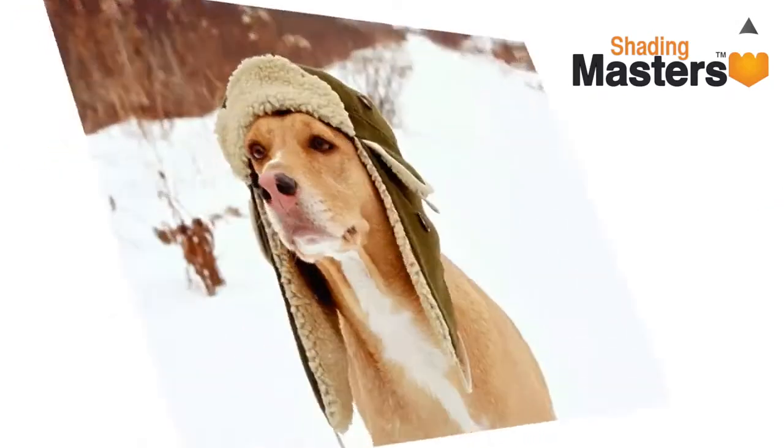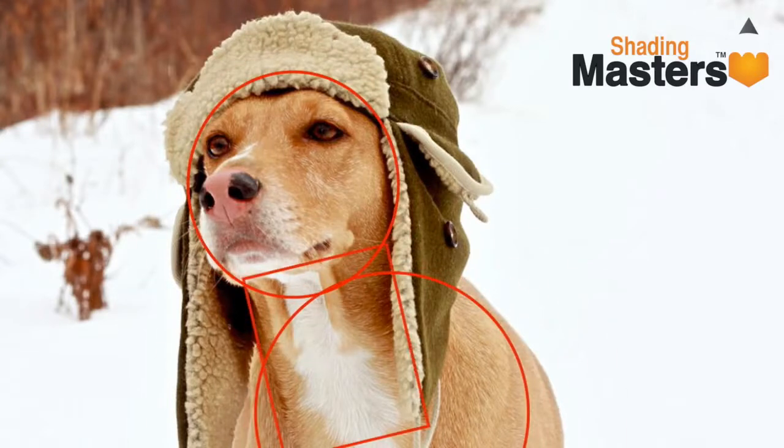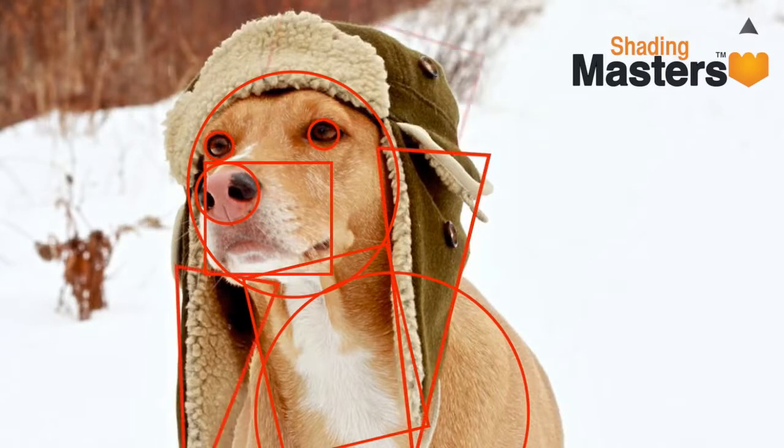So take a look at this image of a dog. How would you break it down? It looks pretty complicated on the surface, but it really isn't once you break it down into the different shapes I just mentioned. You can first break down the main body of the dog, then the smaller features like the snout and the eyes, and then finally the hat. You can see how they make up that image. They're all made up of circles and squares and triangles.